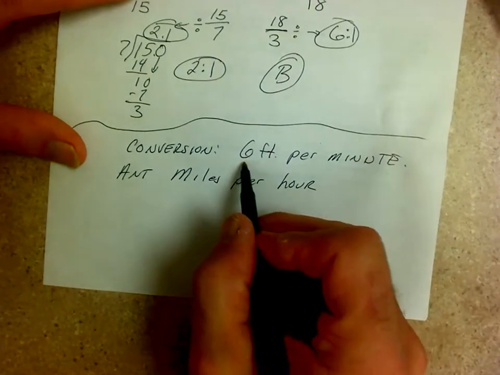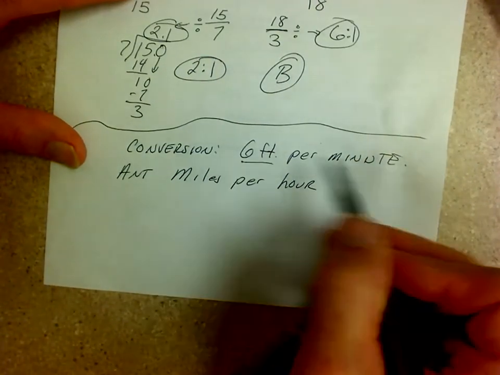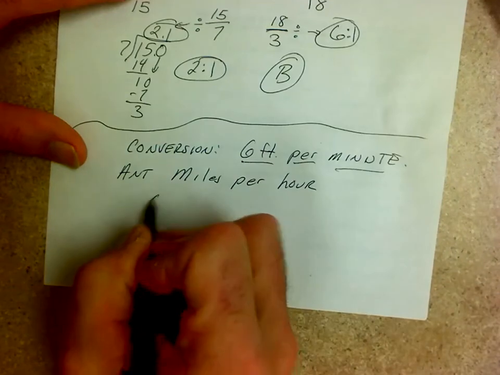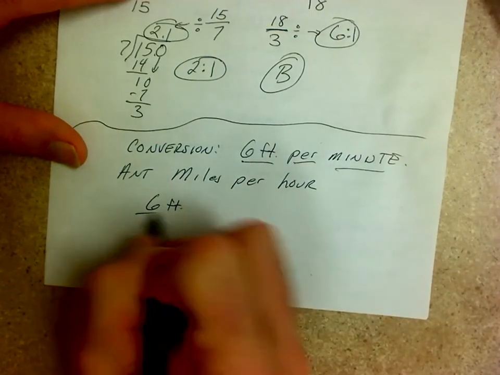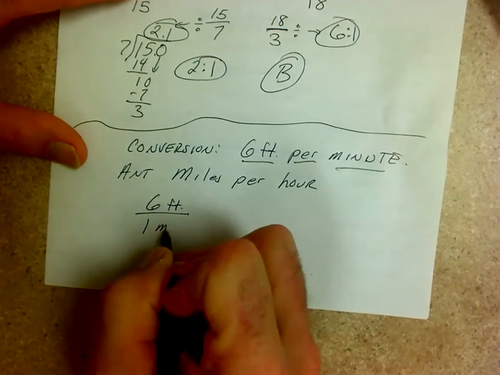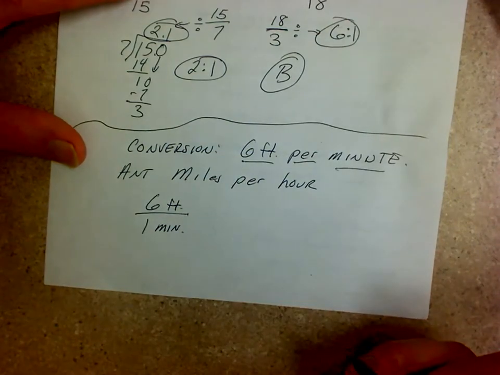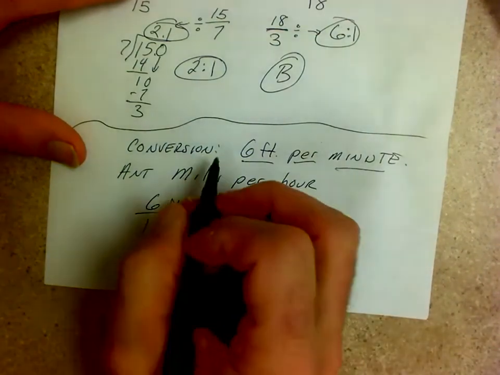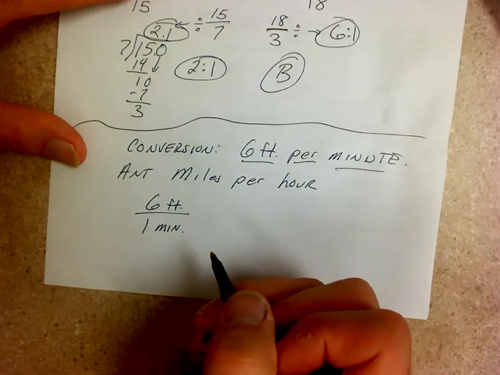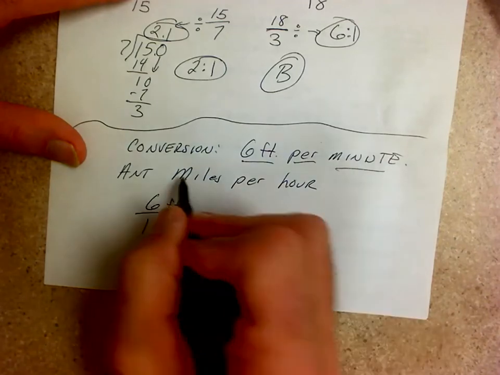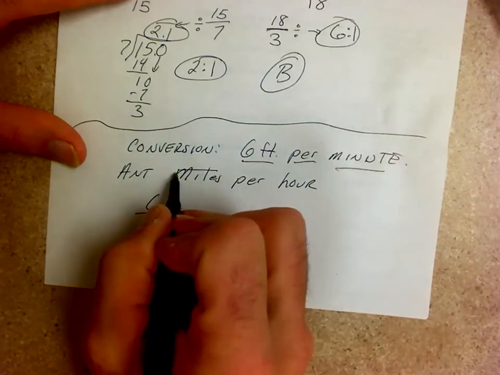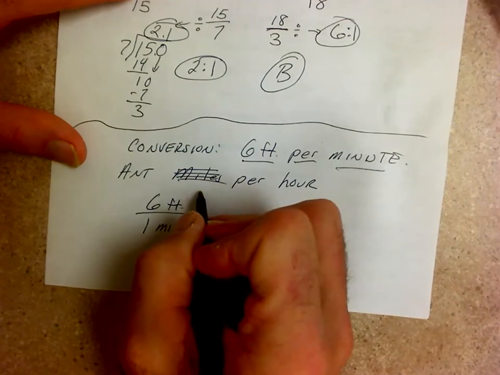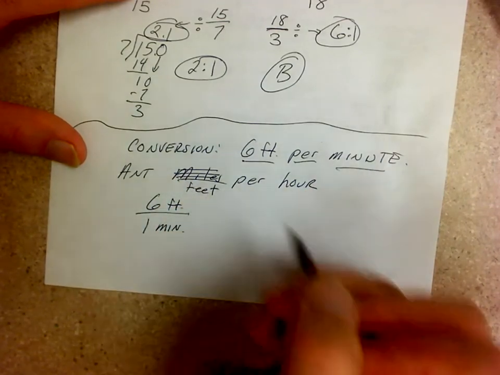So again, we can set up a couple ratios here. 6 feet per minute, 6 feet per 1 minute. Actually, miles per hour is probably not going to be the best choice here. Let's just rewrite that as feet per hour.